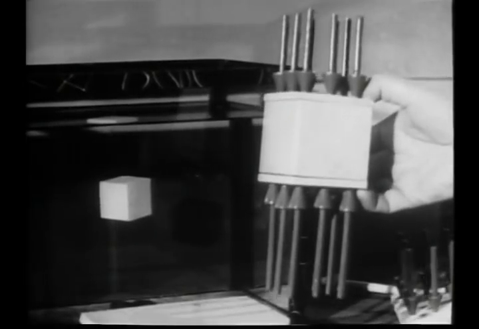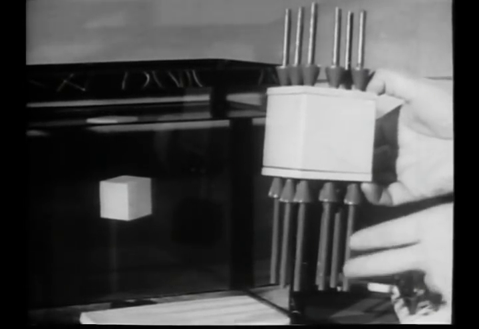Thinking again of our cube as the particle in a stagnant tank, we see that the weight can be supported if the pressure on the lower face is larger than the pressure on the upper face.